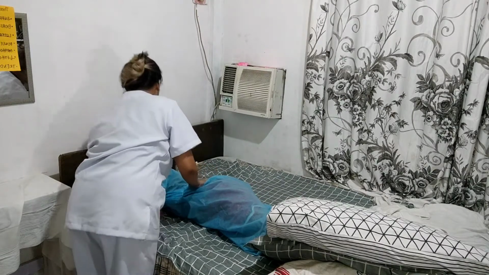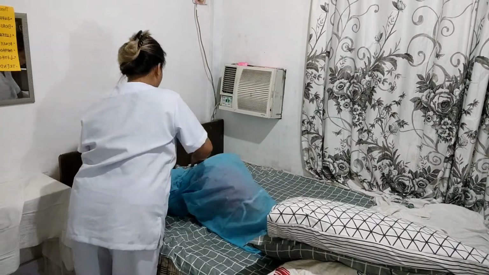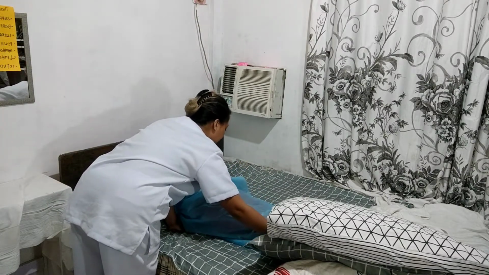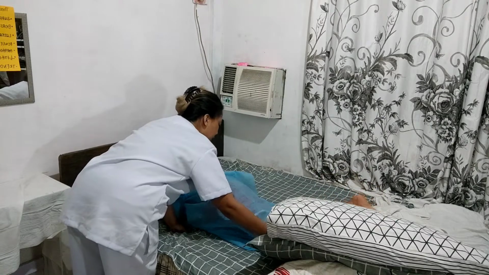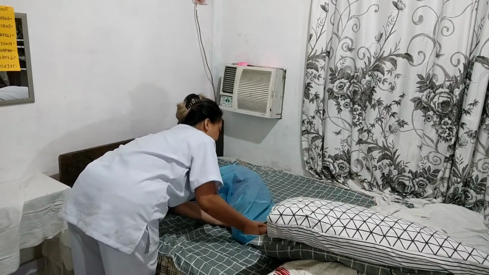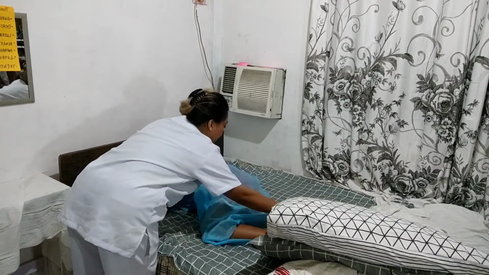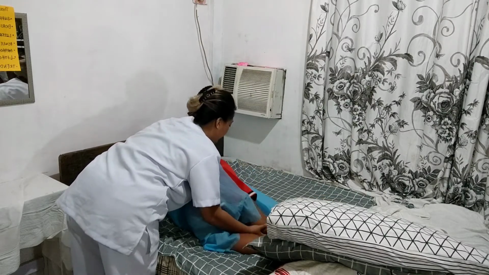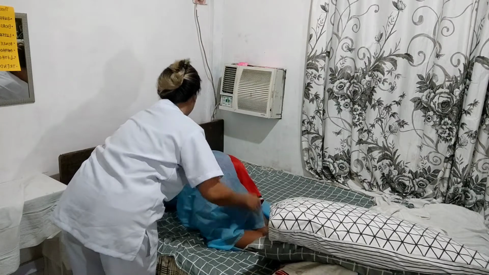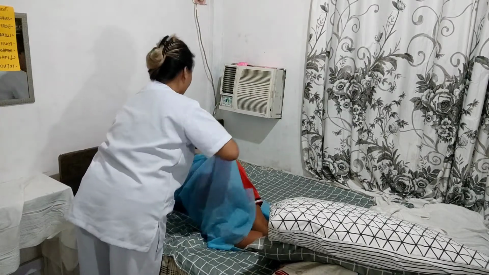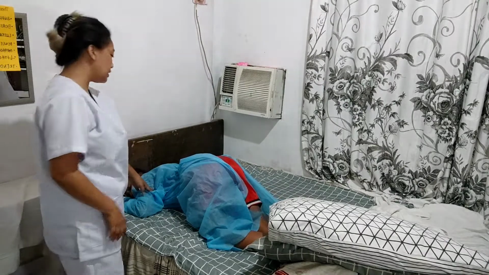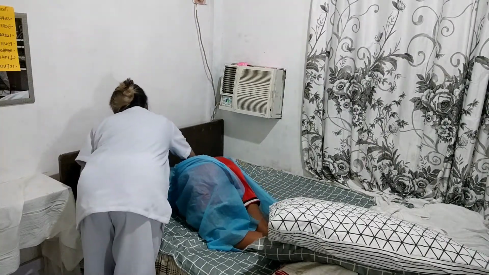Now can you pull yourself up? Okay. Alright. Now your knees should be flexing. I'll be flexing your knees towards your chest. And the other. Okay, ma'am, can you pull yourself up? Alright, great job. Okay, so this is the knee chest position wherein the client will be laying on her chest. Let me just help you up.